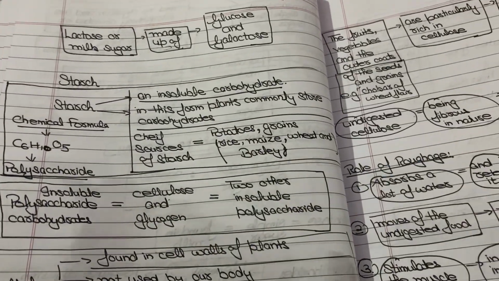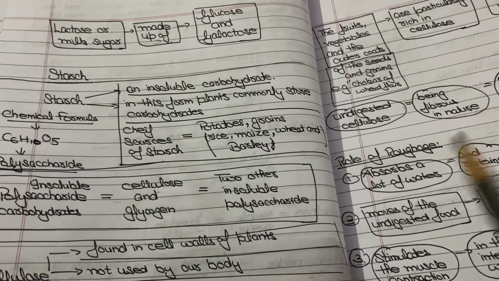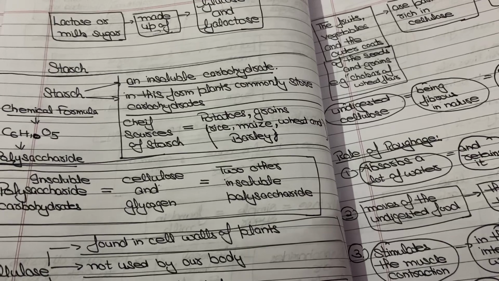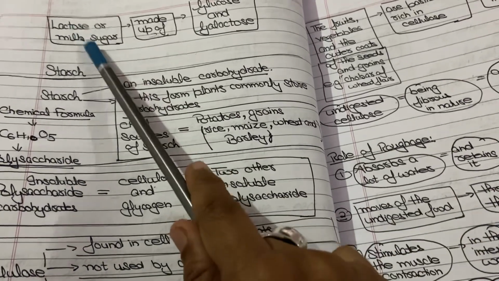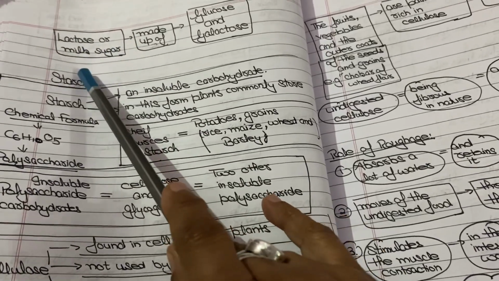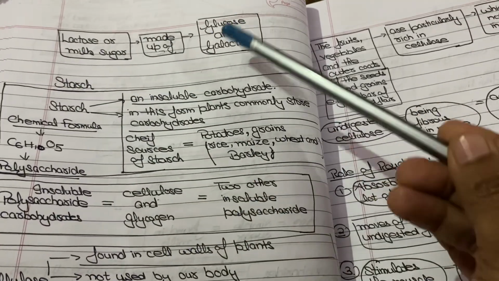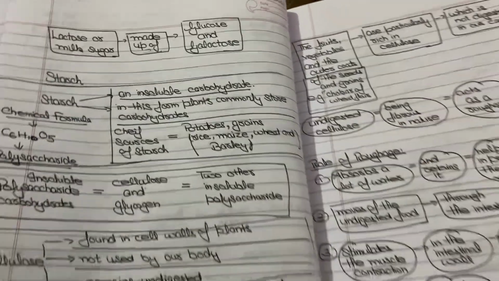There are so many persons who say that they are lactose intolerant, or they are ovo-lacto vegetarians. Lacto means milk. So lactose, or milk sugar, is made up of glucose and galactose. Glucose plus glucose is which sugar?